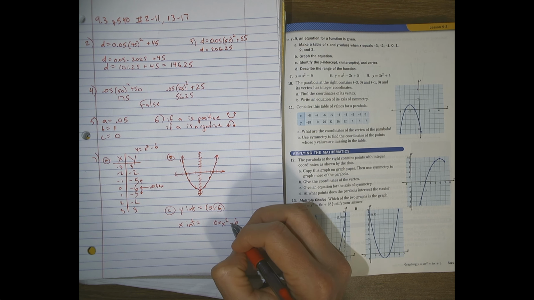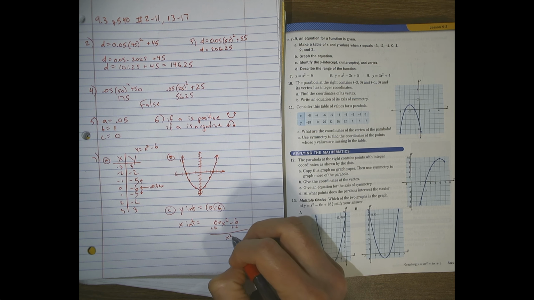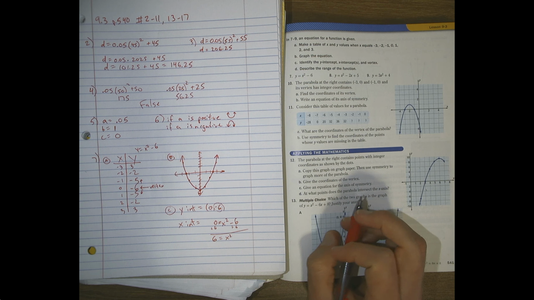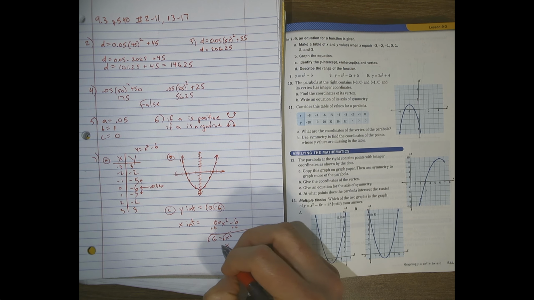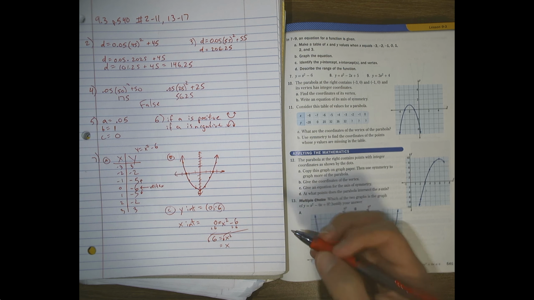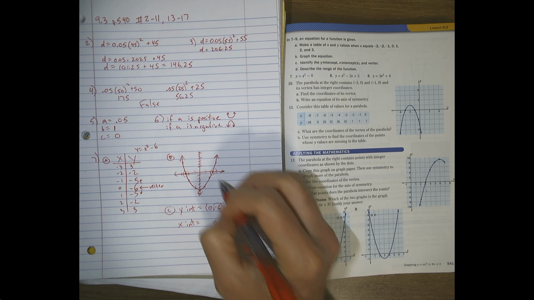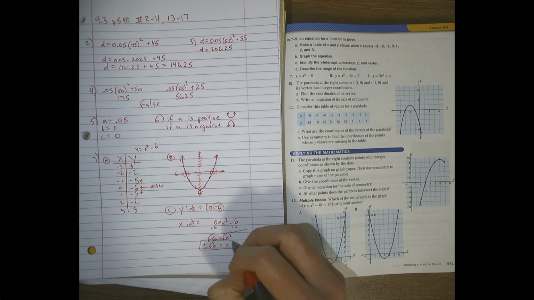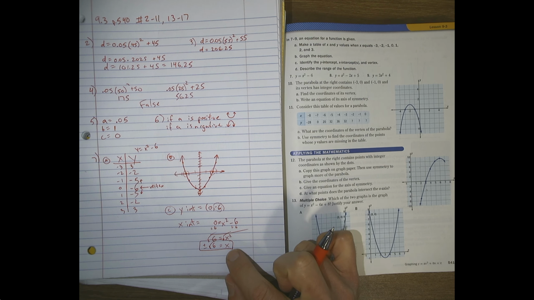We're going to add 6 to both sides. We're going to get x squared equals 6. And that means to get x by itself, we're going to square root. Square root of 6 is not a nice number, but remember there is a positive and a negative version. We have 2 intercepts, and so it is square root of 6, the positive and the negative versions.